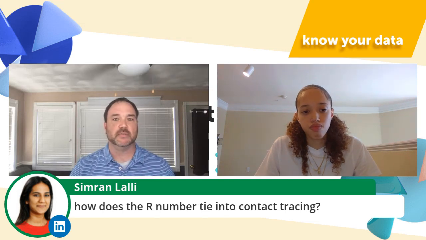But we're looking at points in time and locations, which means in this point in time, in this location, with all the effects we're taking with social distancing and wearing masks and contact tracing, we're trying to get that R number as low as possible. So the R number at that point in time for that region is helping us understand if we're effectively improving on it by using contact tracing.